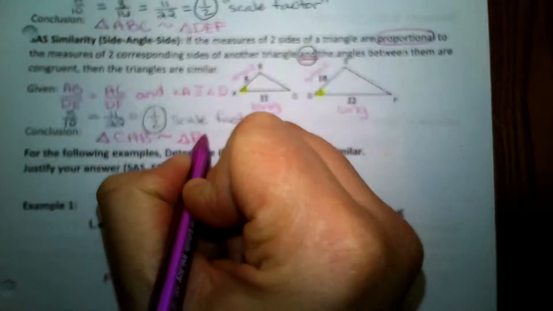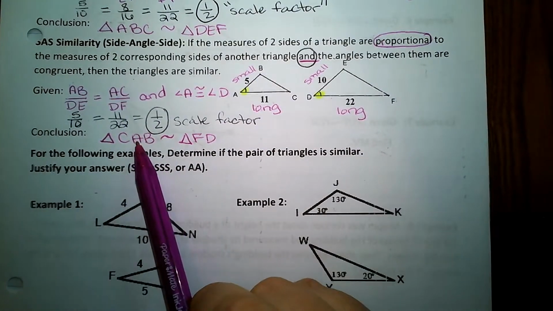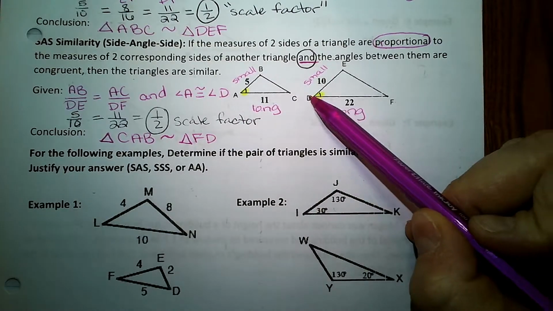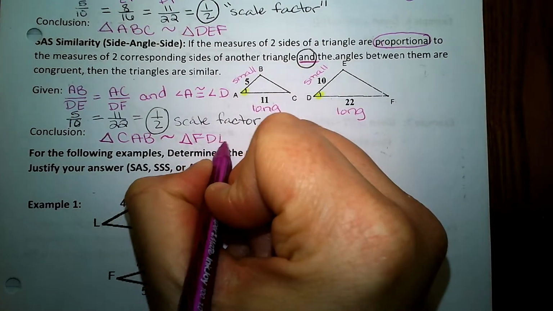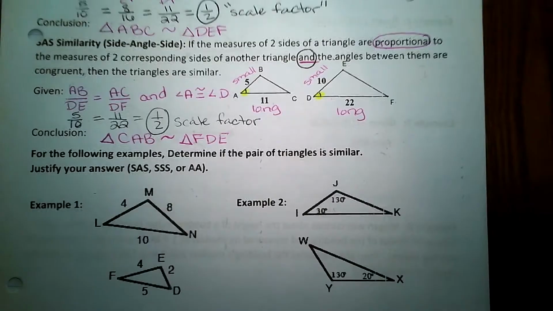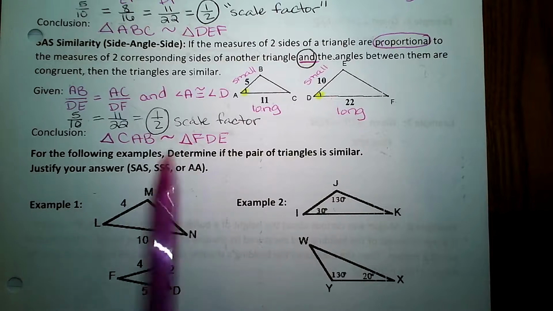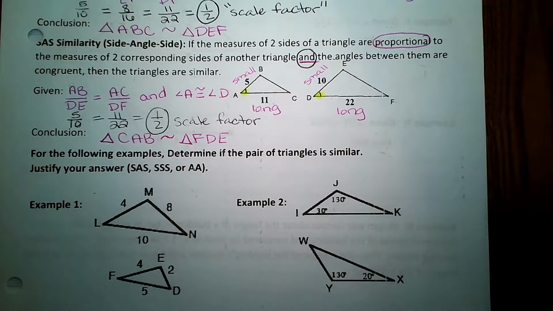Then I went from A to B, up the small piece. So I have to go from D to E, up the small piece. So when you're writing out your similarity statement, remember the order does matter. You have to match up your corresponding parts.